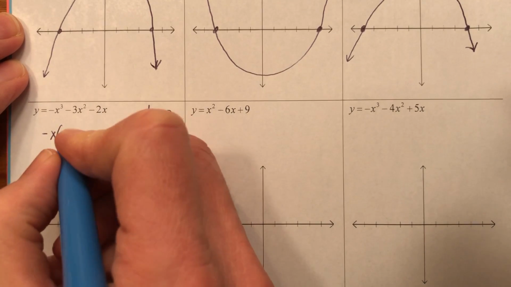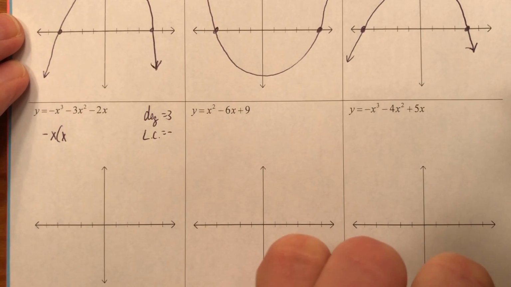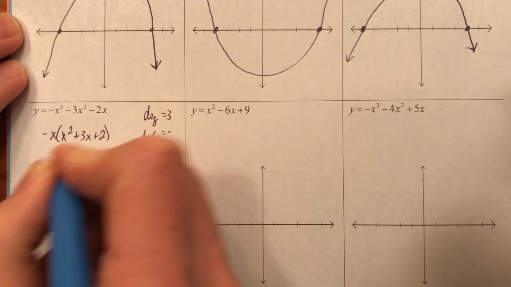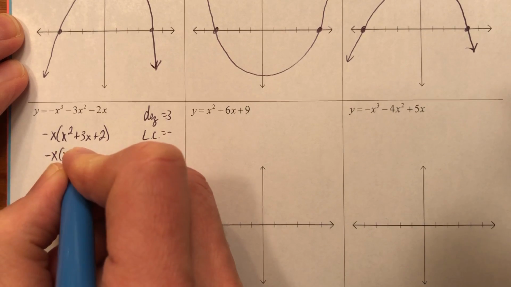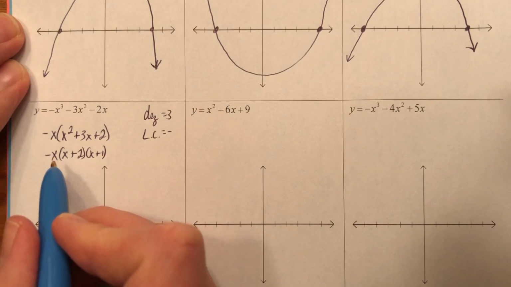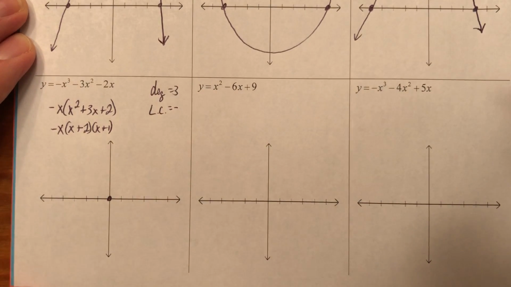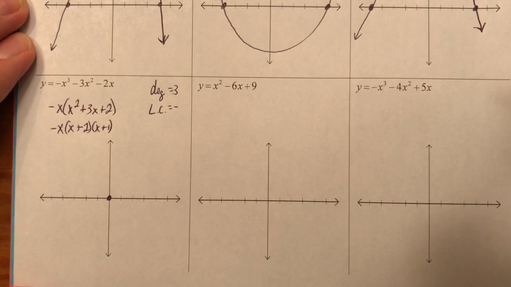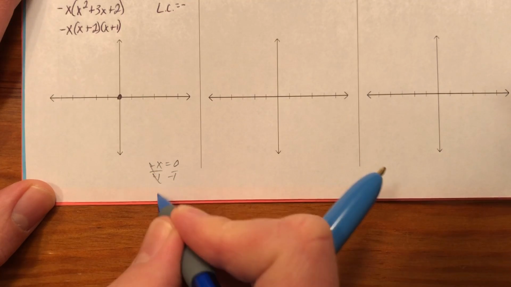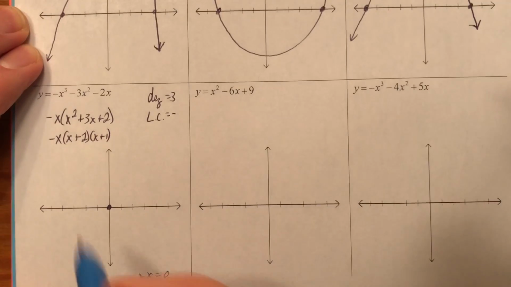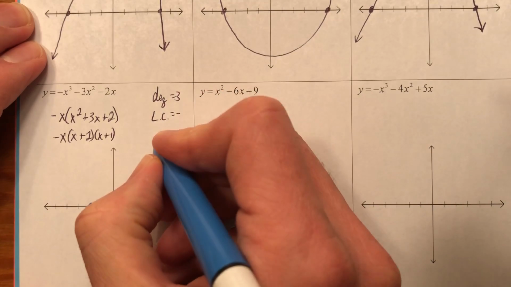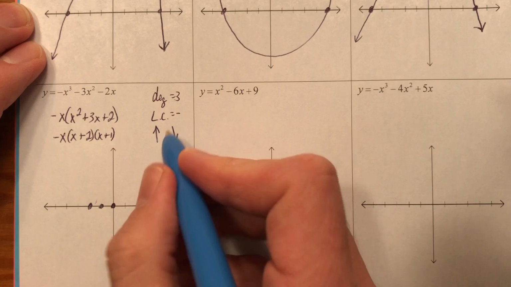Factor out a -x, by the way. Instead of factoring out a negative and then factoring out an x, this one has a GCF. I do want to point out also that the fact that this is a -x does not change the fact that I have an x-intercept at 0. If I said -x equals 0, like if I was to make a little equation out of that, I'd divide by -1, cancel those, and x would still equal 0. So still 0. Just throwing that out there. All the stuff comes from the chart.